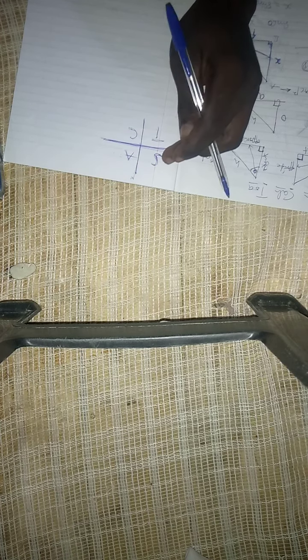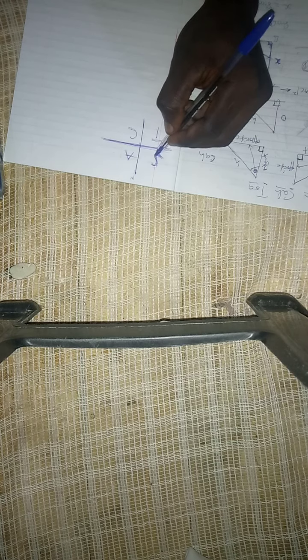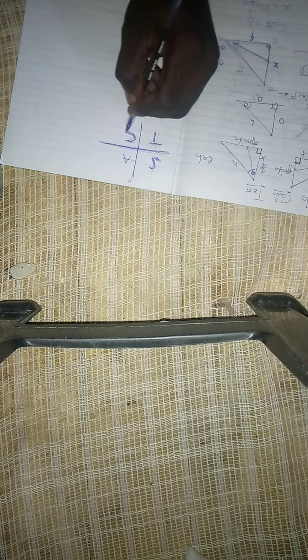And this is S. It means that when an angle falls here, only sine is positive. This means only tan is positive, and this means only cos is positive. So if only sine is positive here, then cos and tan will be negative here.